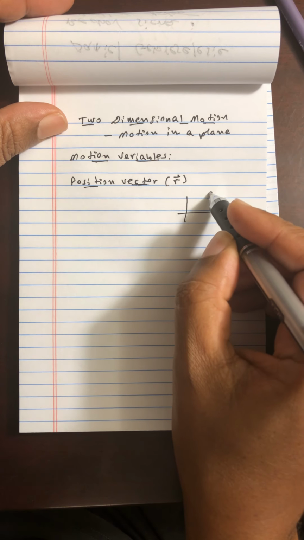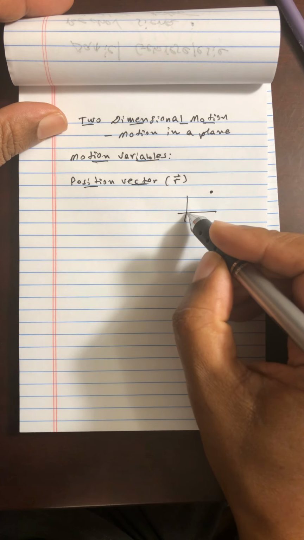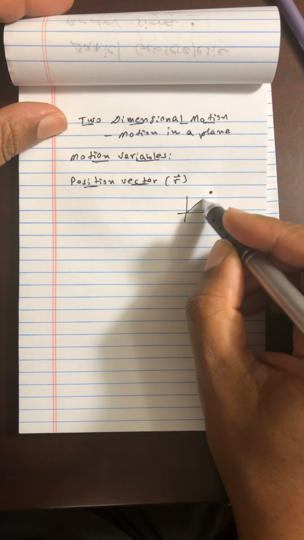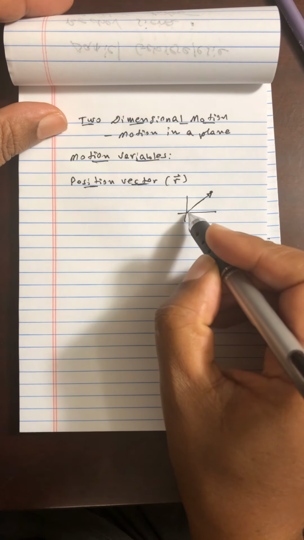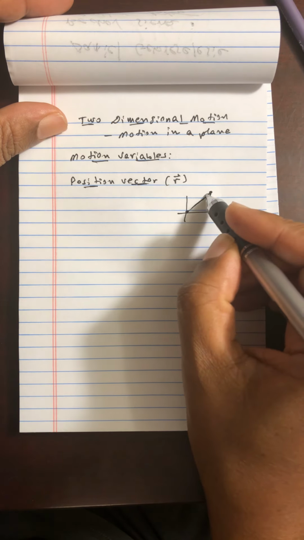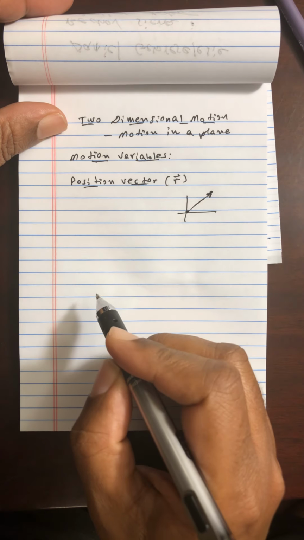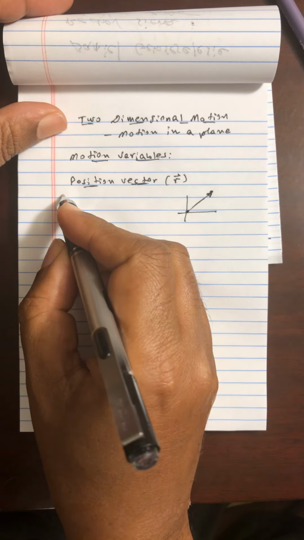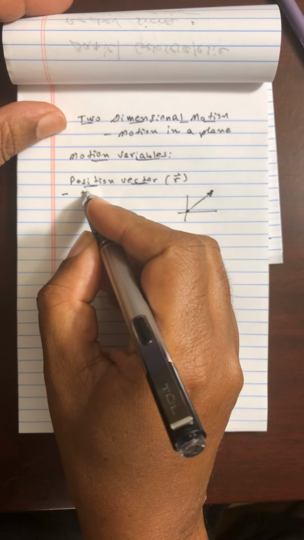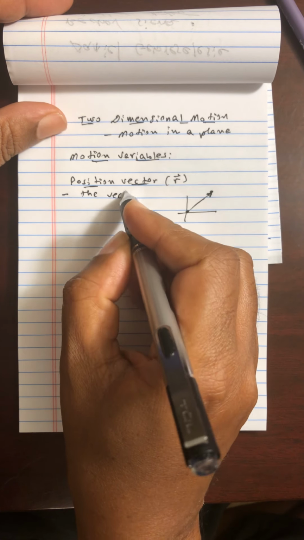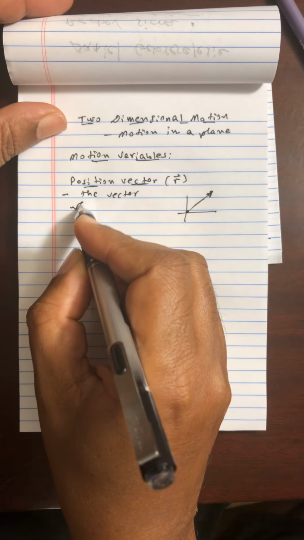Let's say the particle is located over here. The position vector of this particle is this vector, the vector whose tail is the origin and whose head is the location of the particle.